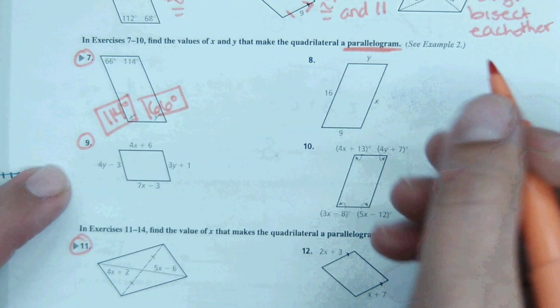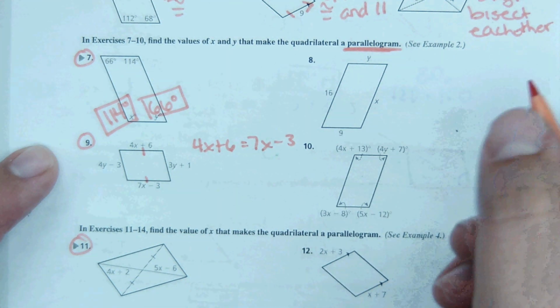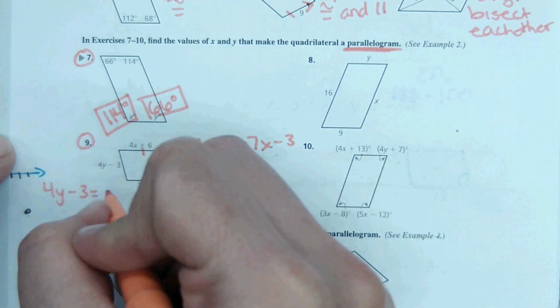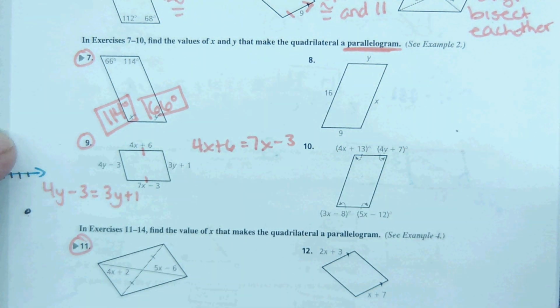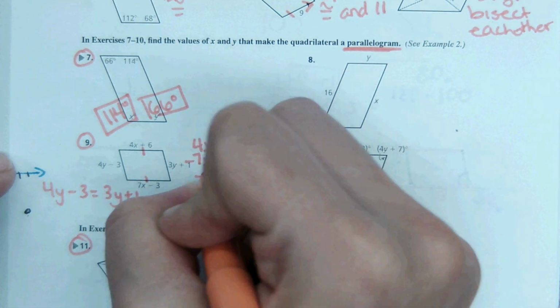Number 9, opposite sides are equal, so you would set these equal and solve for the variables. This is equal to this, so 4x plus 6 equals 7x minus 3. And then 4y minus 3 equals 3y plus 1.